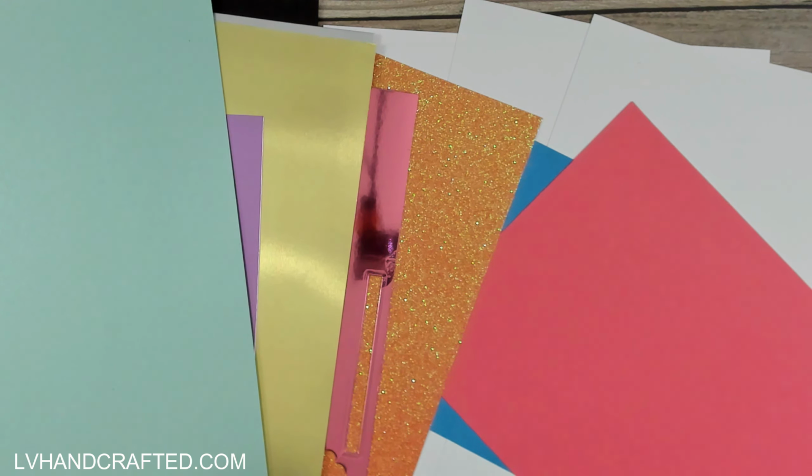So the different finishes of your papers can actually have an impact on how you use that paper and the look that you get from it.